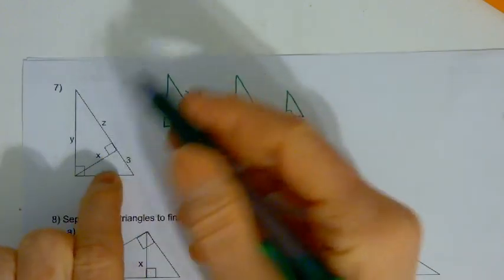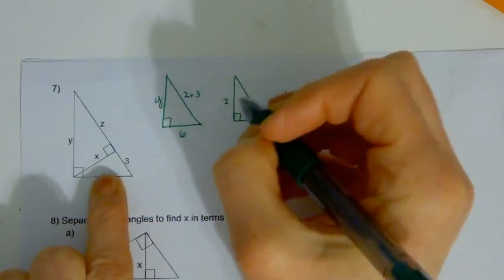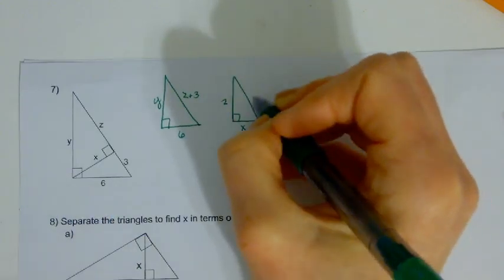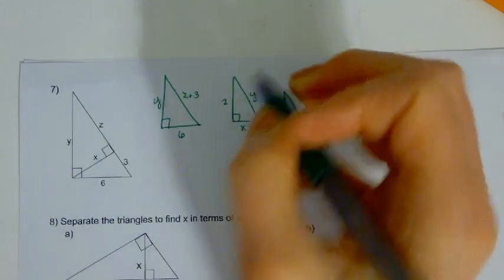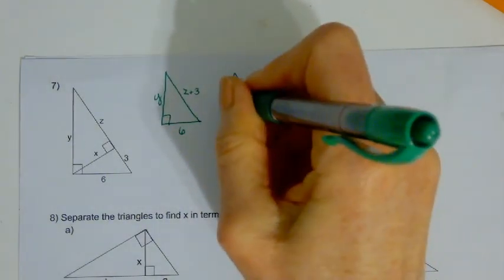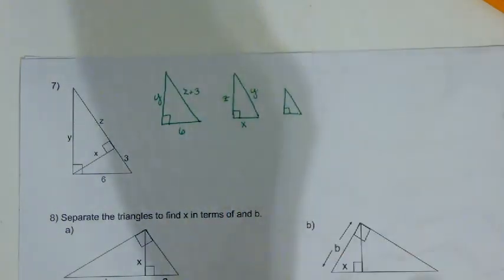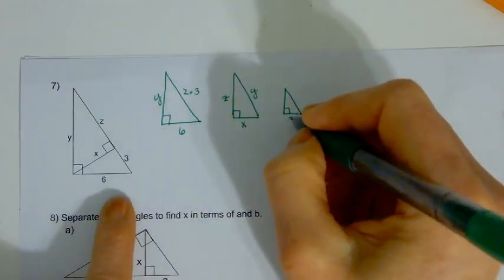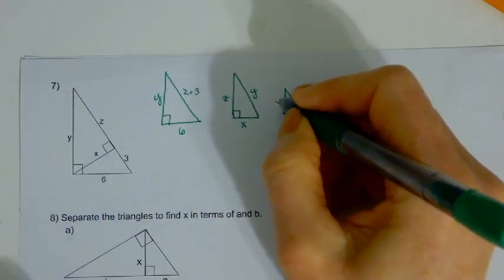And like I said, I hope you're pausing this first to redraw it yourself, because that gives you the practice that you need. This is Z. And then the small triangle, the short leg is 3, the longer leg is X, and the hypotenuse is 6. Okay, we have to solve for all 3 variables.